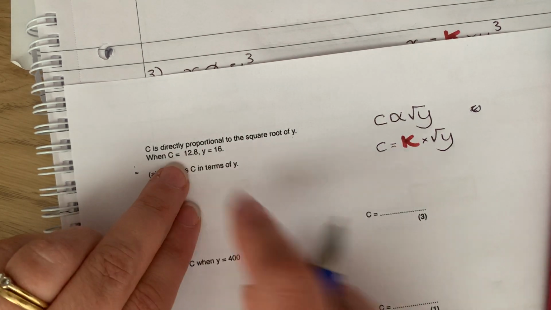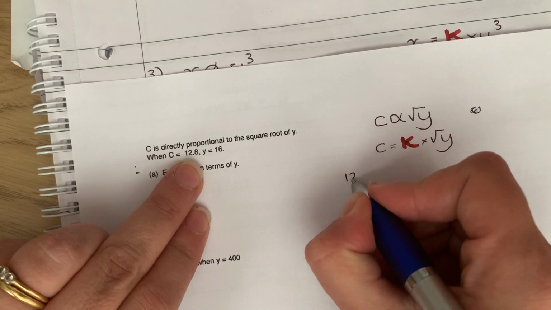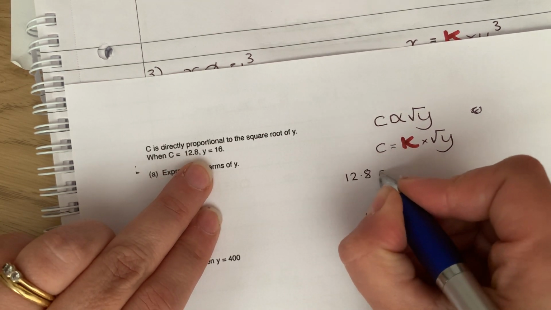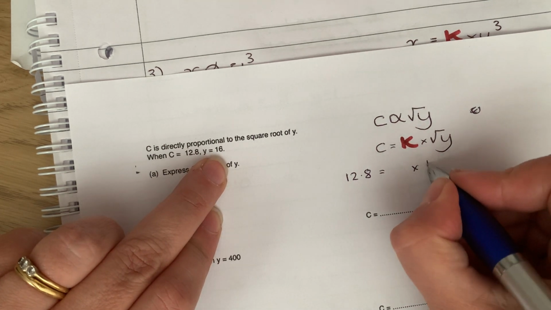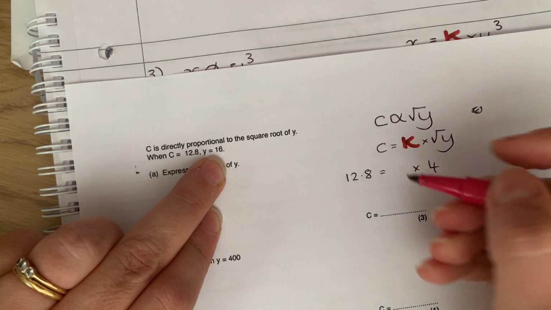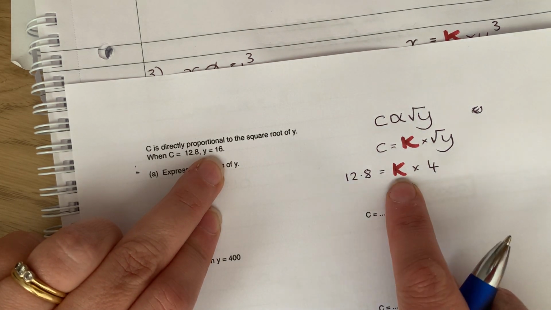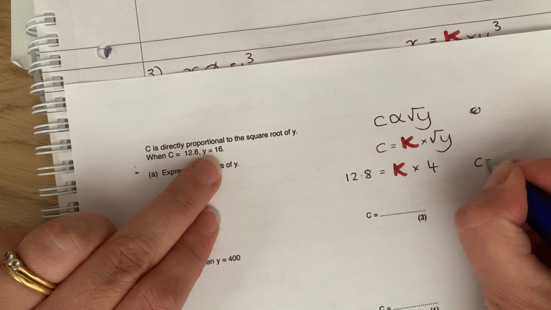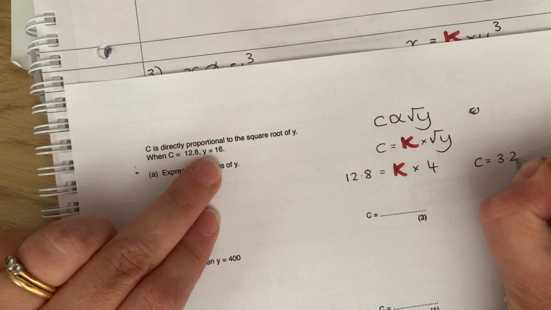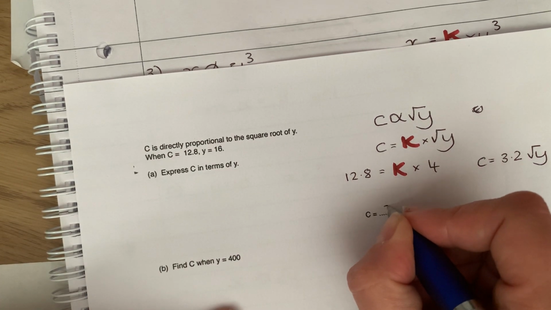We know this is going to be a calculator one here. So 12.8 is equal to k times the square root of 16, which is 4. So I can see here that k is going to have to be 3.2. So my equation is going to be c equals 3.2 root y. That was the answer to this one.